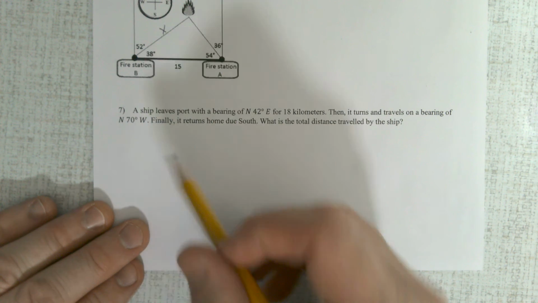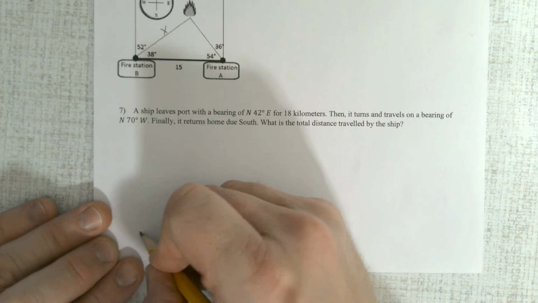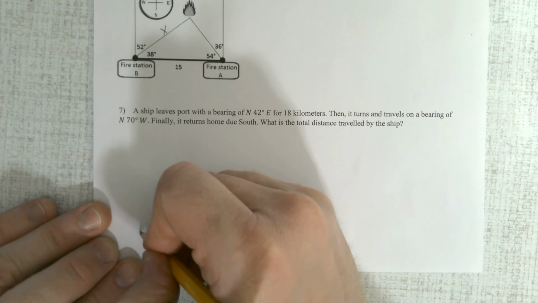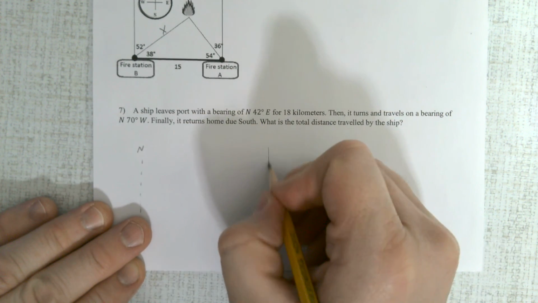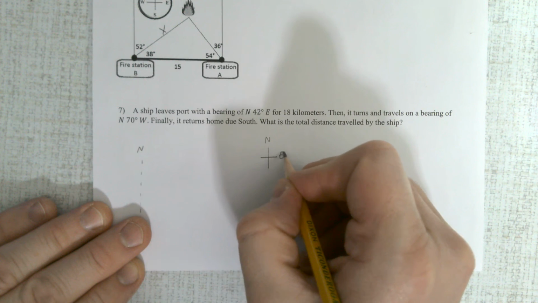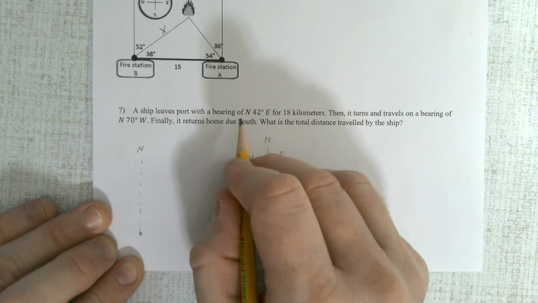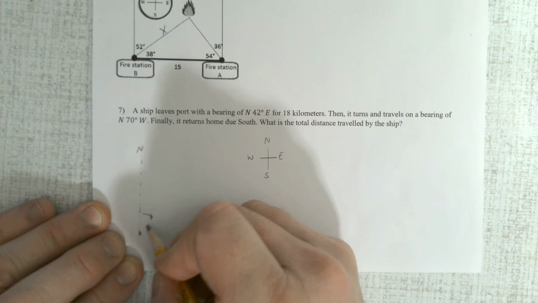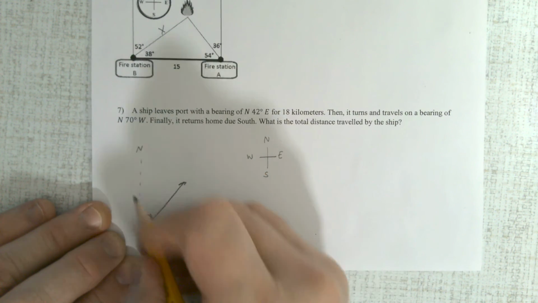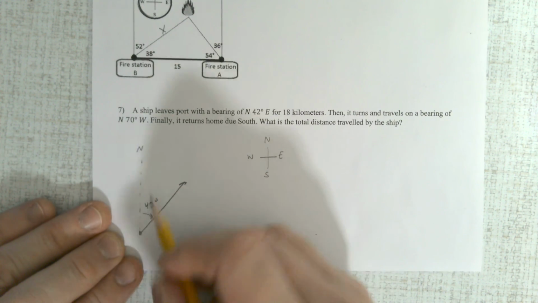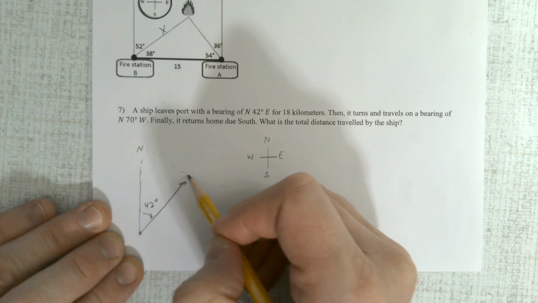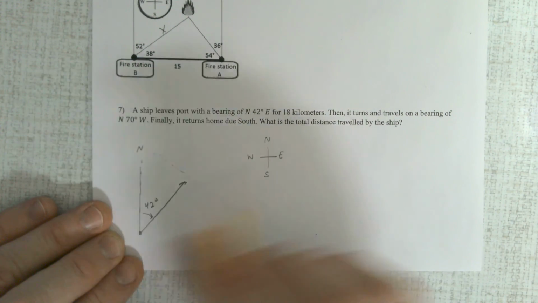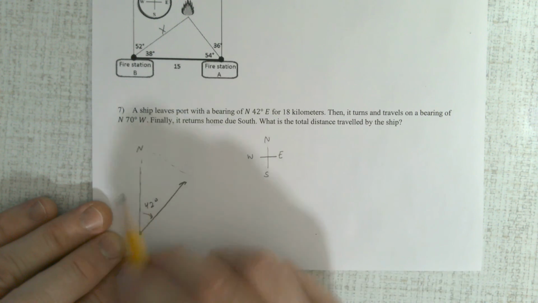Down here, a ship leaves port, so port's down here, and it leaves going north. North is this way, but it turns to the east. You might want to draw a compass rose. Turns to the east 42 degrees, so maybe somewhere out there, and that's the path it goes. So you can see your triangle start to take shape. Come up with the whole triangle, fill in the parts, find the total distance traveled. You'd add up all three sides.